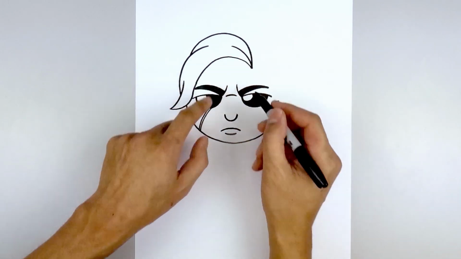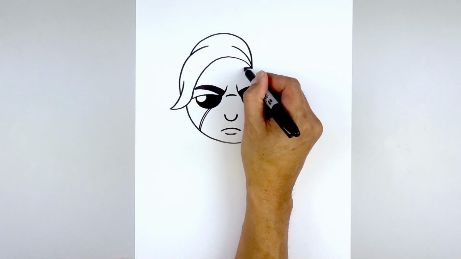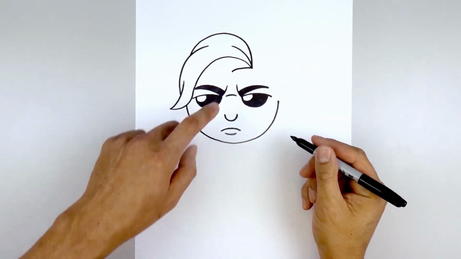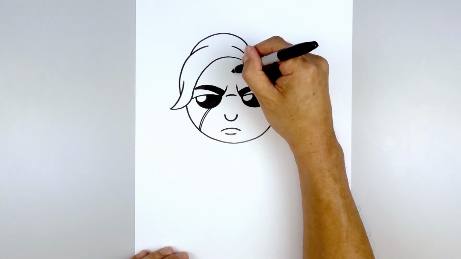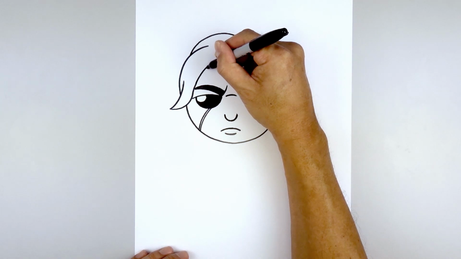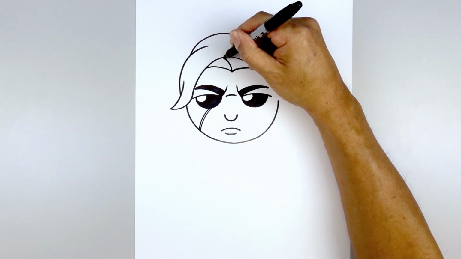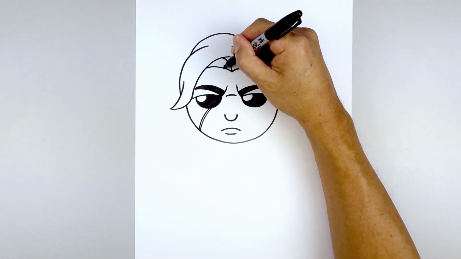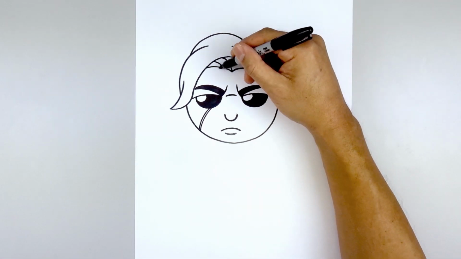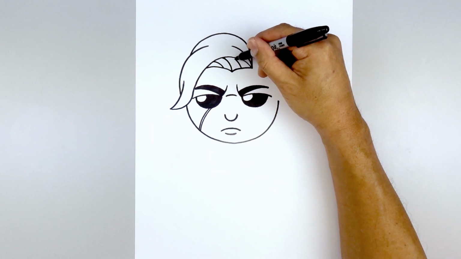Let's add the hairline underneath. Starting from this point, we're going to go across and then down in the middle. Go back up and out underneath the hair. And then we'll add a little bit of texture. Starting from the center, we'll curve up and then out. Step over, draw that same curve, and we'll come to the inside and draw another curve.